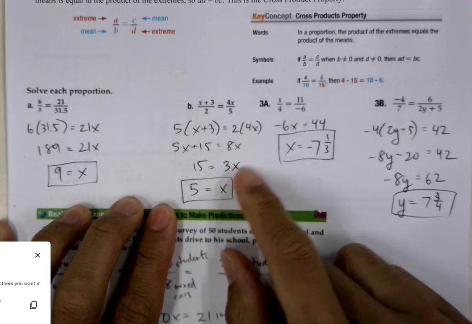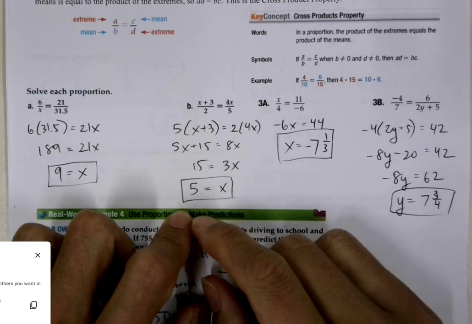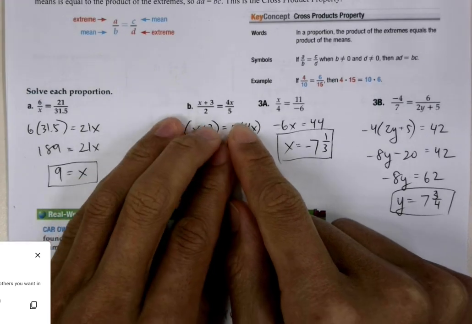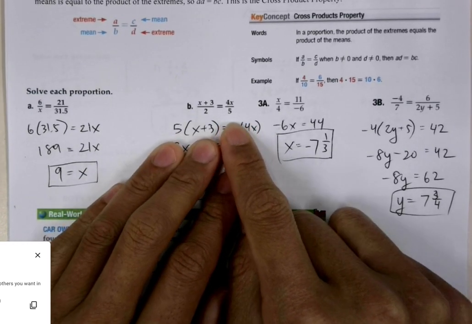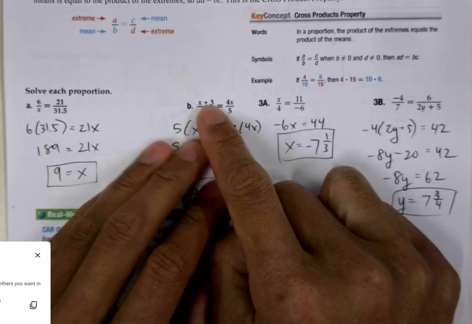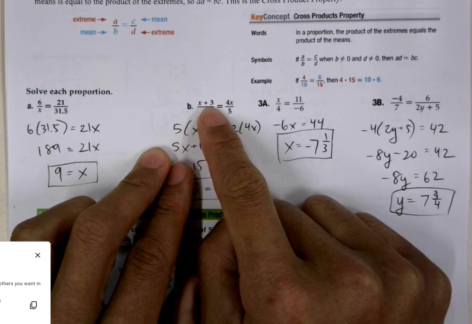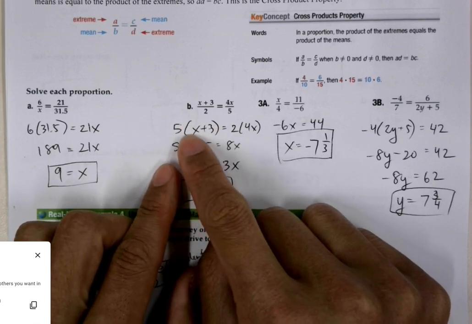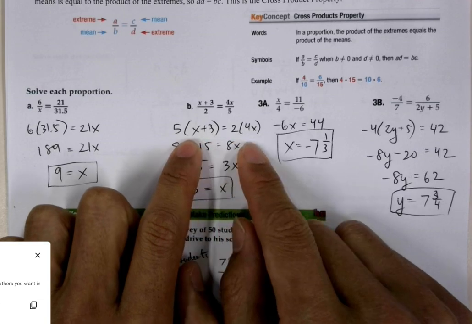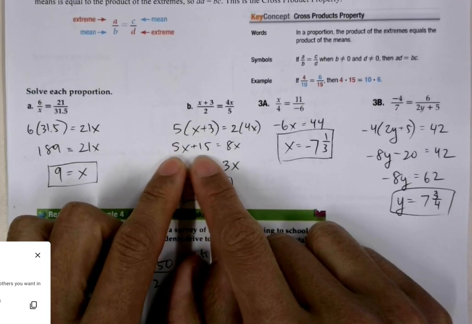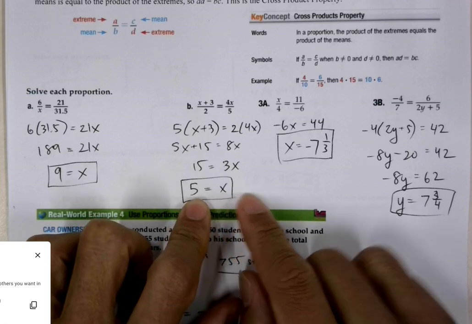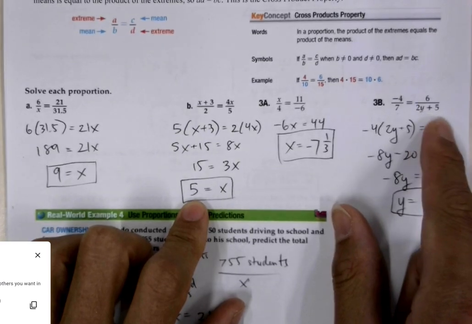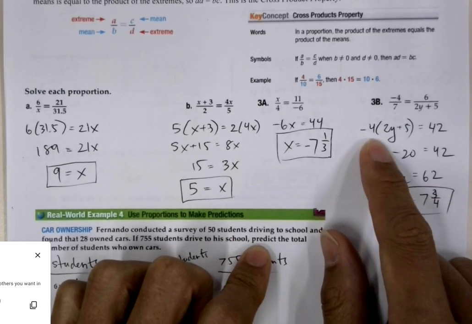Alright, so these are the answers to the other exercises on this chapter. And this ratio here, the tricky part is that when you multiply 5 times x plus 3, since we have two terms in this numerator, we need to put parentheses around those terms. So it'd be 5 parentheses x plus 3 when we're solving. And then you would distribute, of course, and solve for x. And so these are the answers for the other problems. Notice here, there's two terms in the denominator, so we put parentheses around them and distribute.